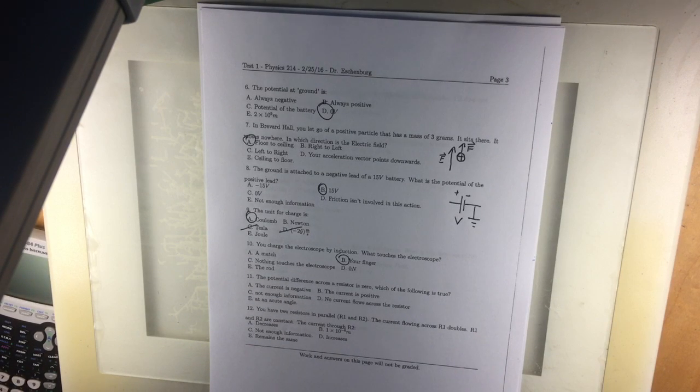The potential difference across a resistor is 0. Which of the following is true? No current flows through the resistor. Current is defined as potential difference divided by resistance. If the potential difference across the resistor is 0, the current must be 0.